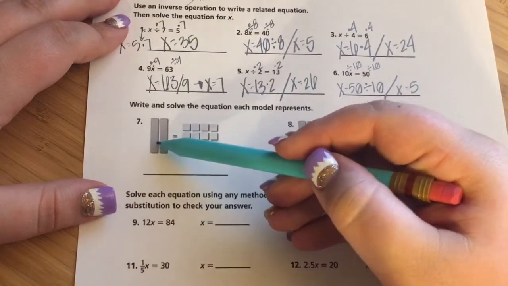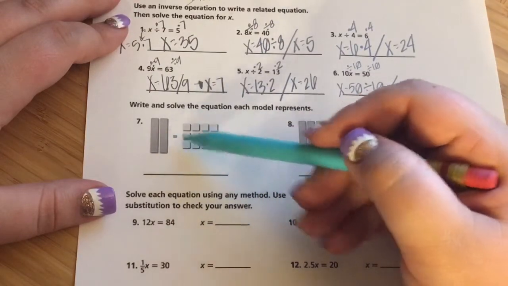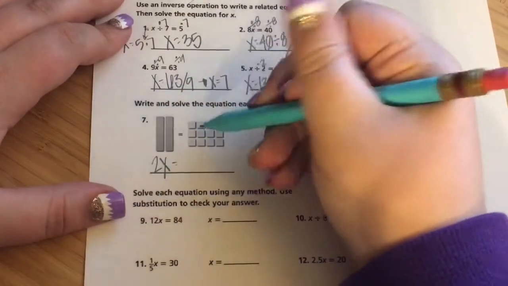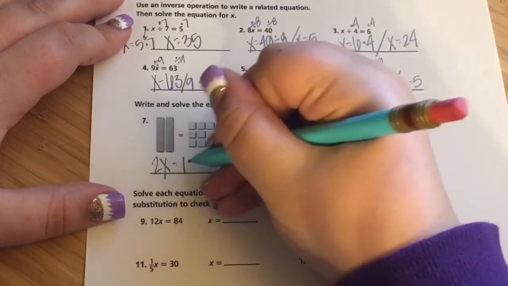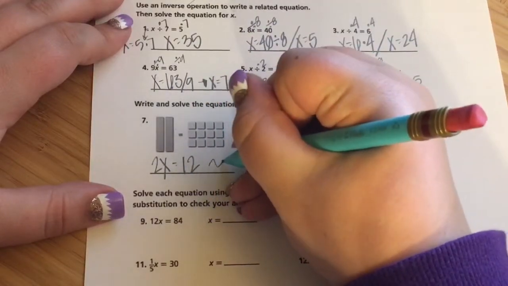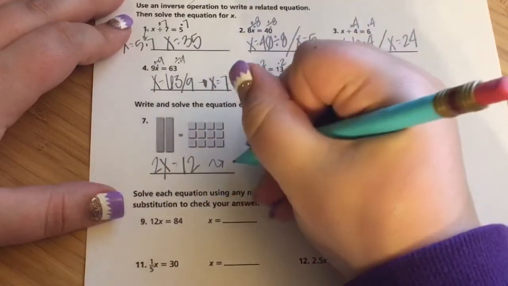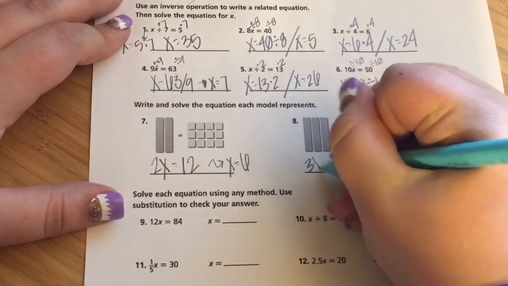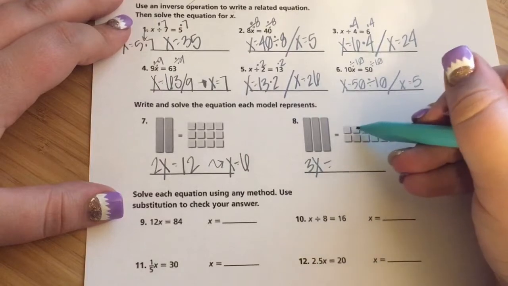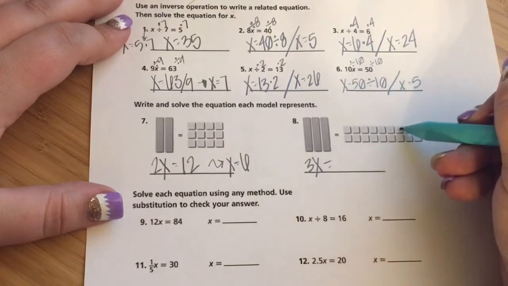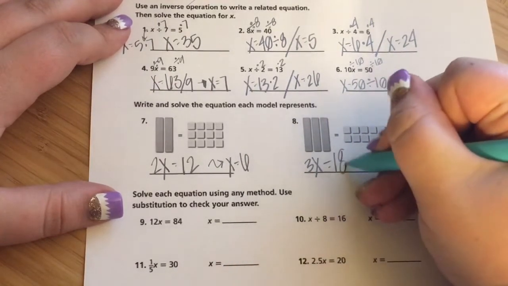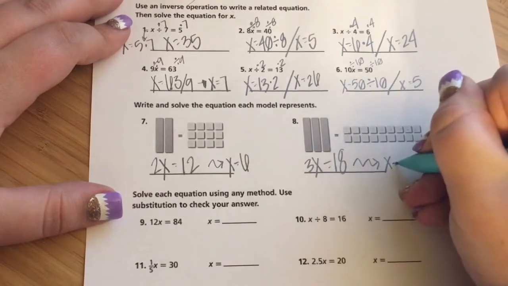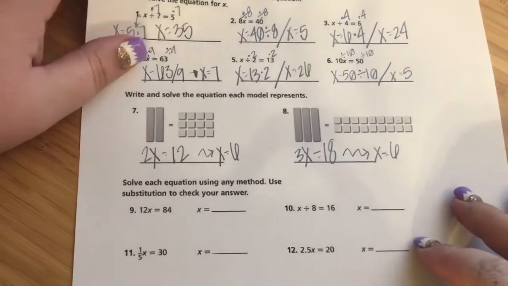So I'm going to call those x. You can call them y, you can call them c, whatever you want. 2x is equal to 3, 6, 9, 12. Well, I divide out the 2, and I get an answer of x is equal to 6. 3x, or 3y, whatever you pick, is equal to 2, 4, 6, 8, 10, 12, 14, 16, 18. So I divide that out, and x is equal to 6.